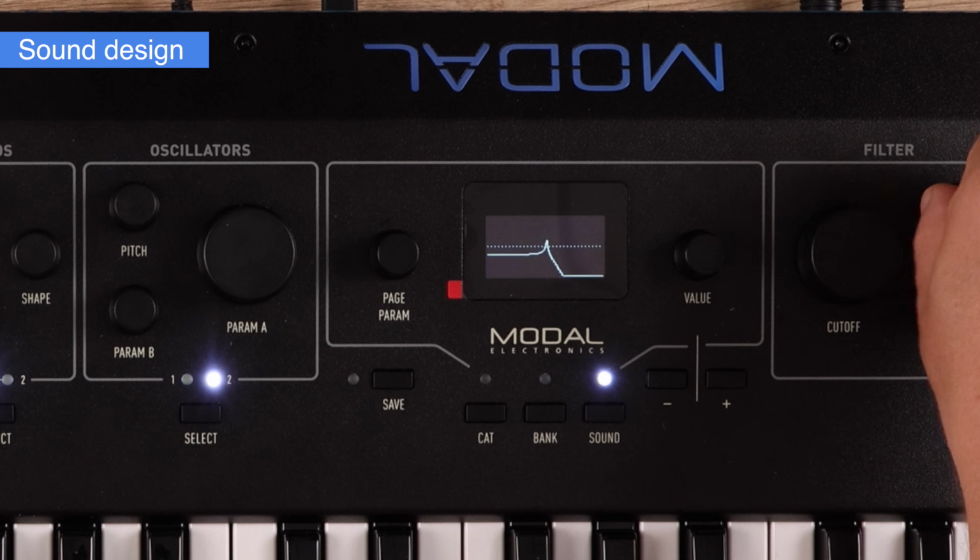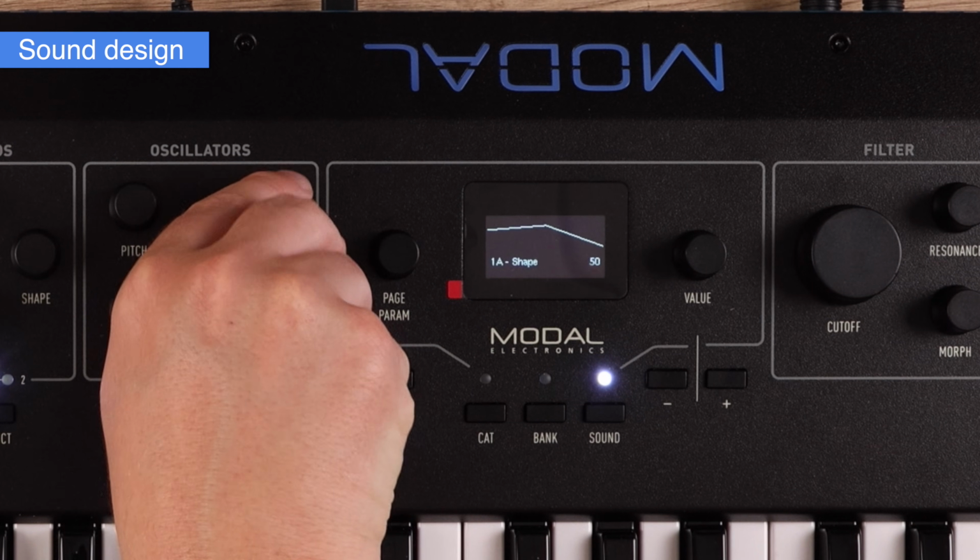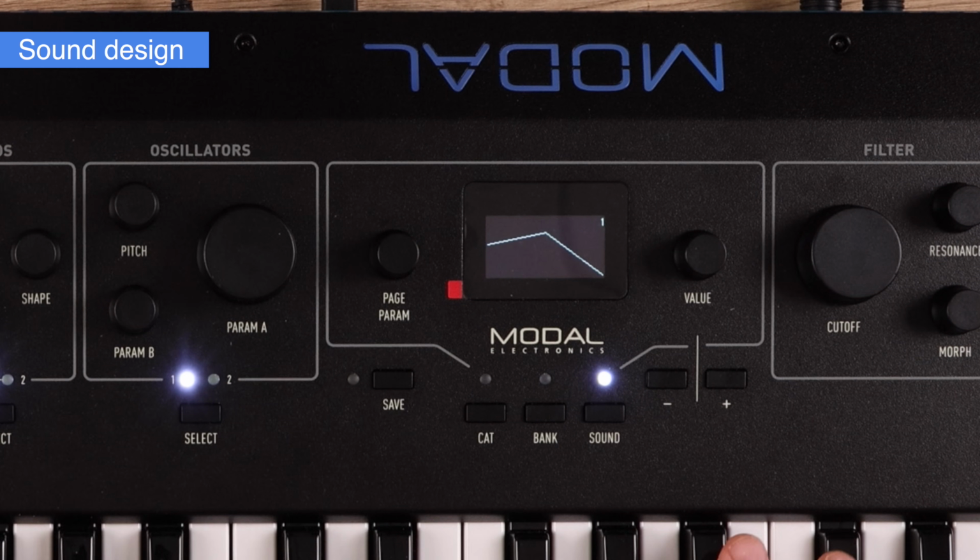And you can't really hear anything because it's a sine wave, so let's change it. So now, we've set up a modulation.